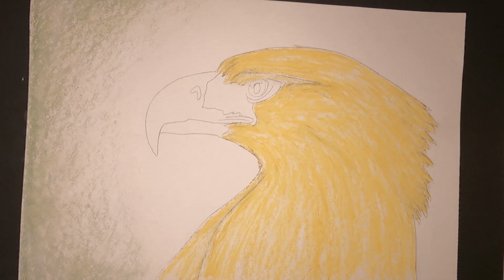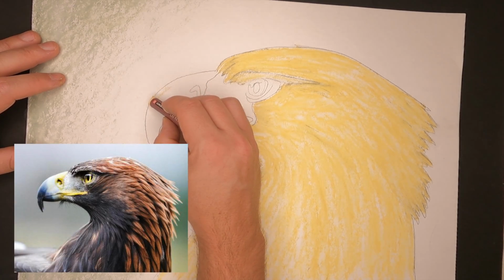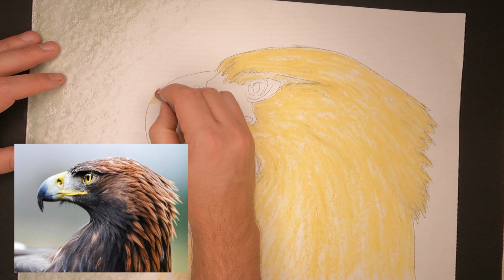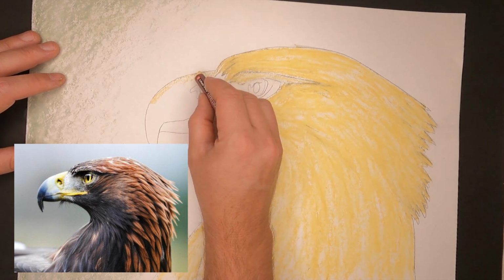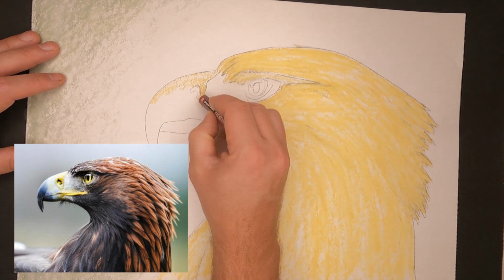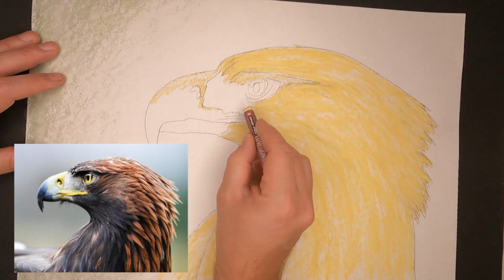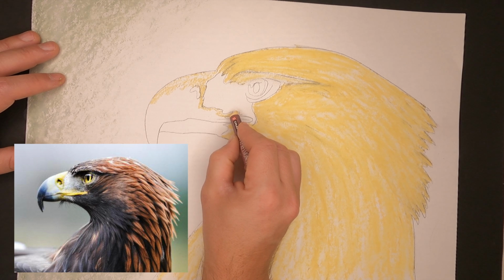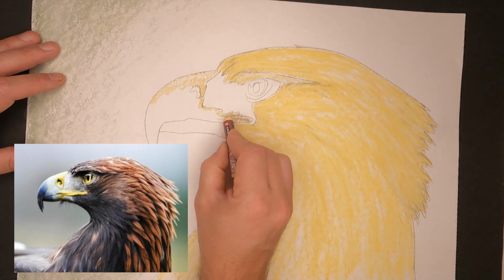I'm going to go ahead and place this color on the beak as well. The beak, there's some areas where the beak has a nice yellow tint to it, and then there's other areas where the beak turns into a beige, nice white.